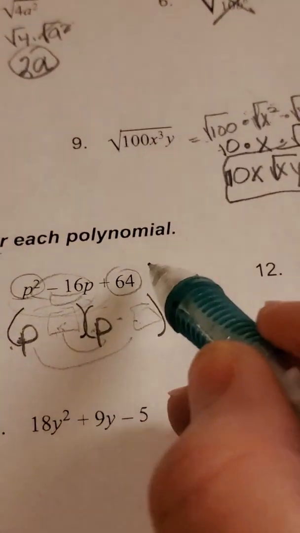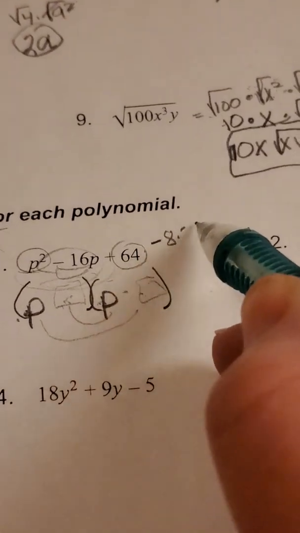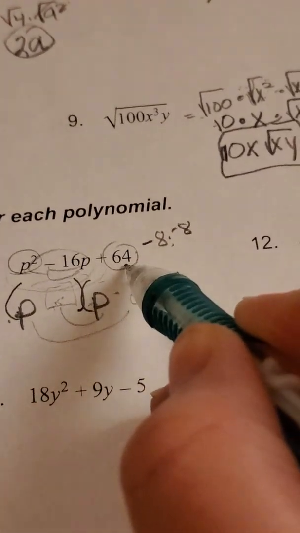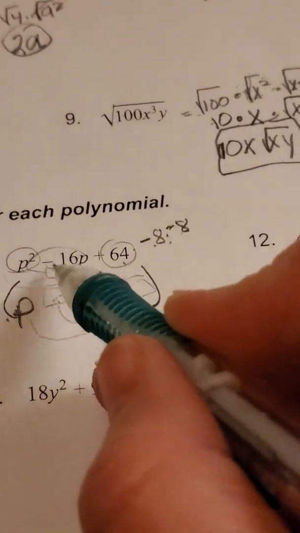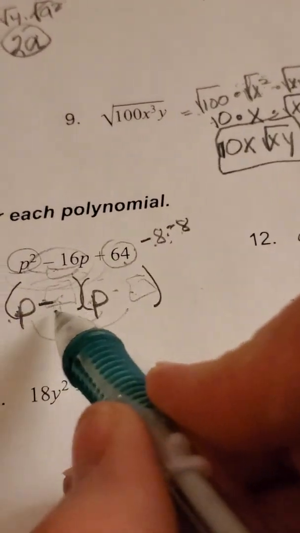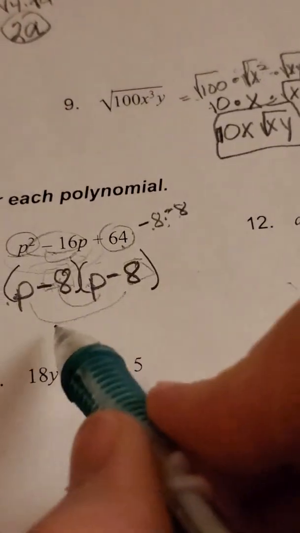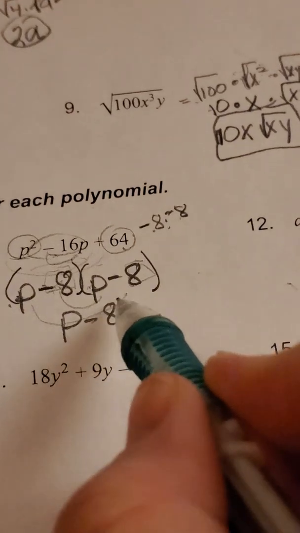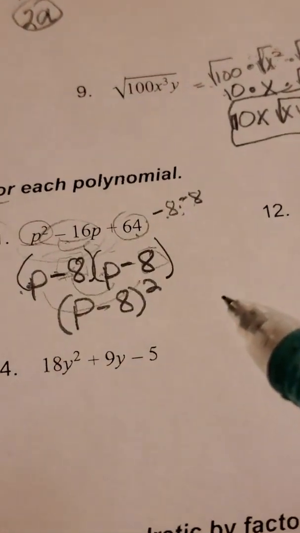So I know that 8 times 8 gives me 64. And if I do negative 8 times negative 8, that gives me a positive 64. But when I add negative 8 and negative 8, I get negative 16, which is what this is. So we'll have p minus 8 times p minus 8, which, since they're both p minus 8 and they're multiplied times each other, it's the same as p minus 8 squared.